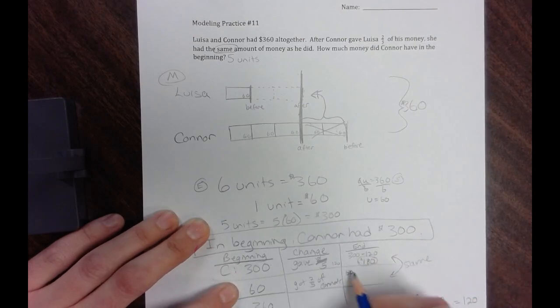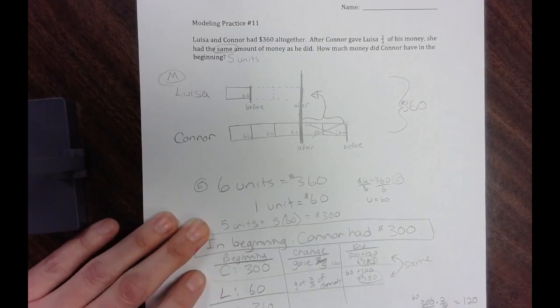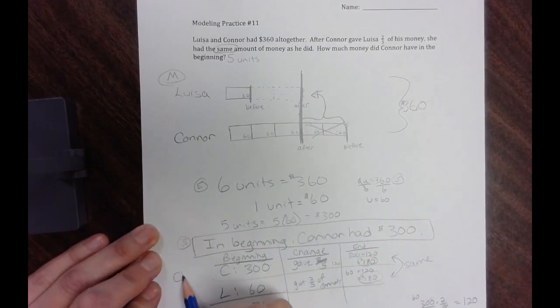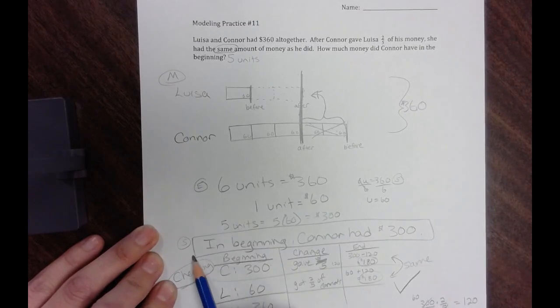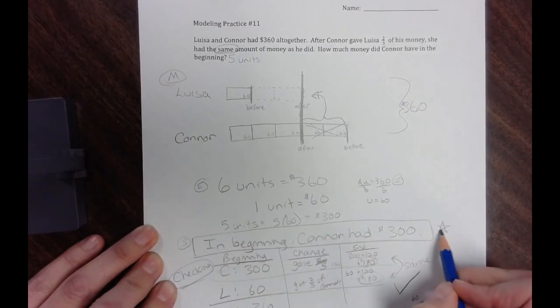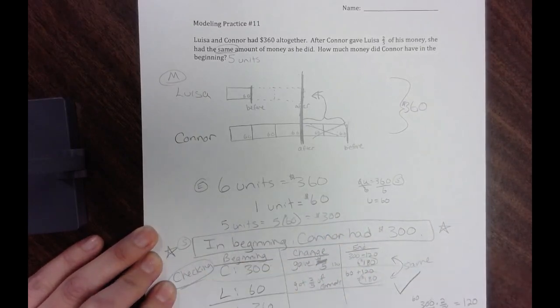But she started with 60, and this 120 that he gave away, she got. So she ended with 180, yay, it really is the same. I am totally convinced that I got the right answer to this question. So this is some of my checking of my work. And I'm going to give myself a big check mark. And I still have my final answer boxed. And I'll star it because I'm really proud of myself.